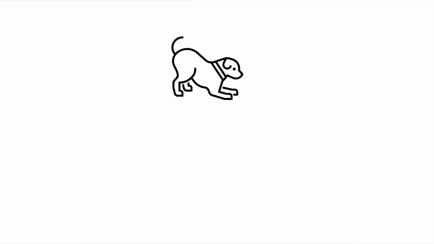Here is an interesting point. We all know that dogs have a really good sense of smell, much better than humans. Can you guess where this difference might be coming from?